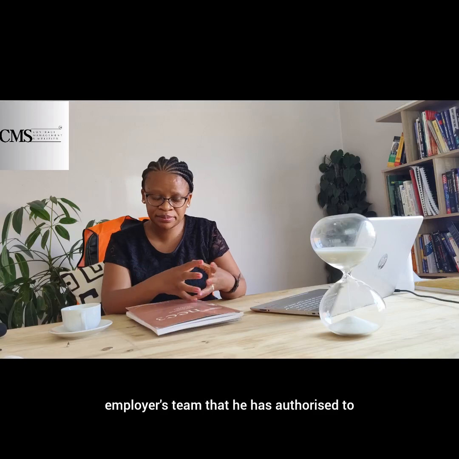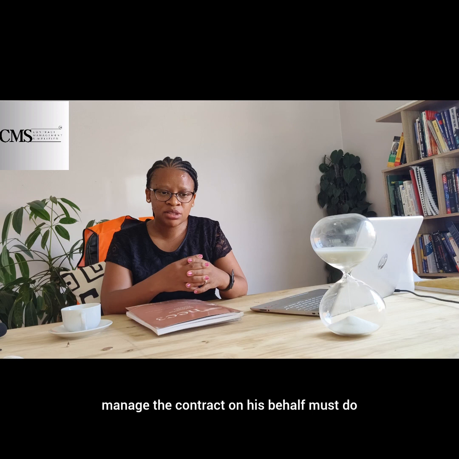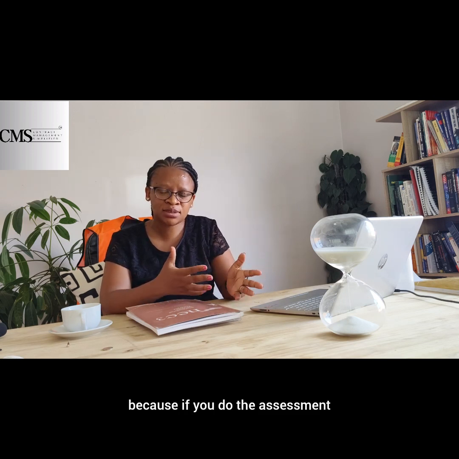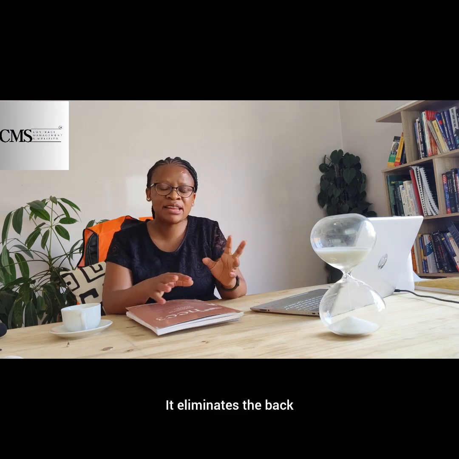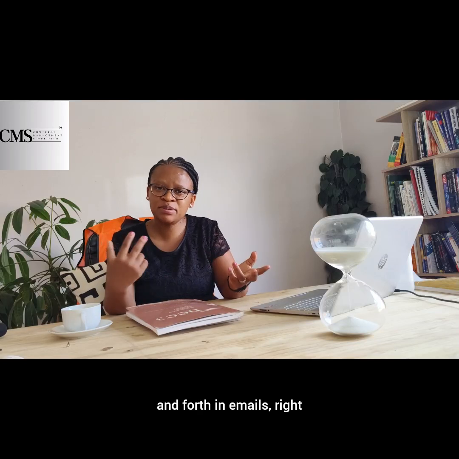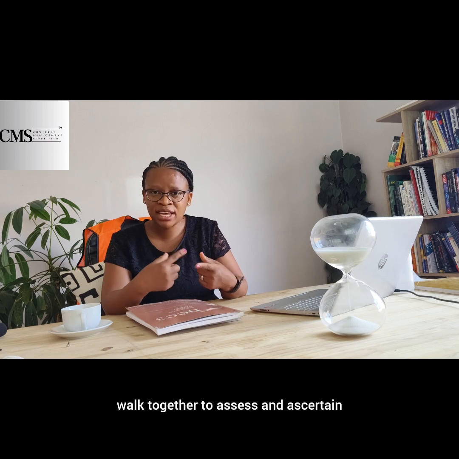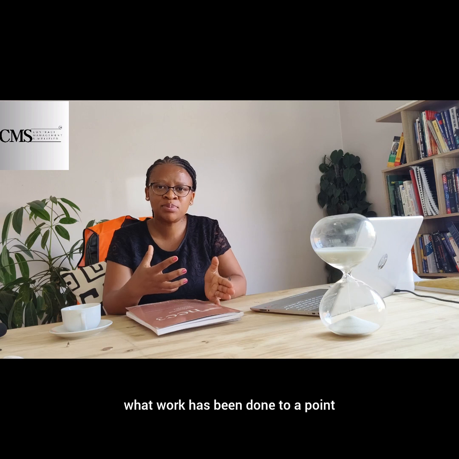Hence, it's normally advisable, if it's work which has been done or a service which has been provided, that the team, both the contractor and the employer's team that he has authorized to manage the contract on his behalf, must do a walk down to assess. Because if you assess the work outstanding together, it eliminates the back and forth in emails, right? So the first thing would be to do a planned walk together to assess and ascertain what work has been done to a point, right?